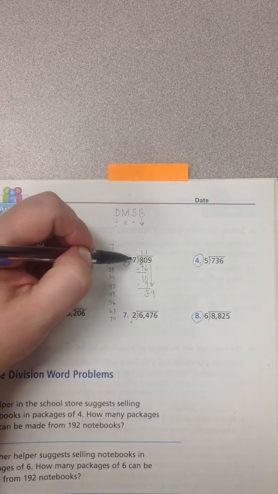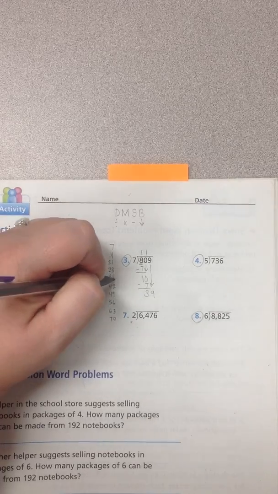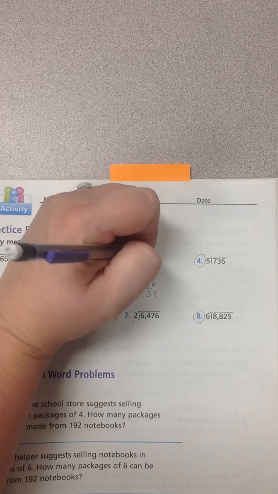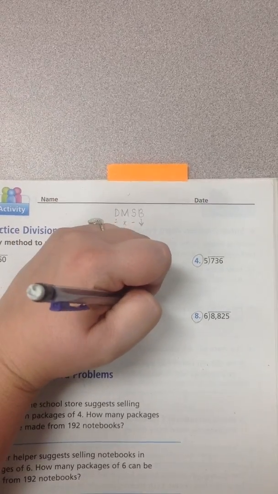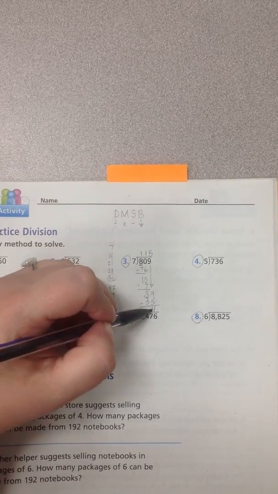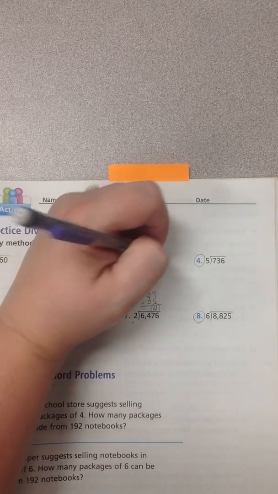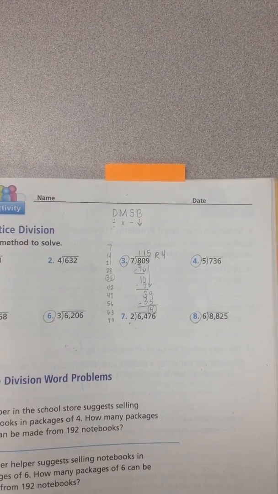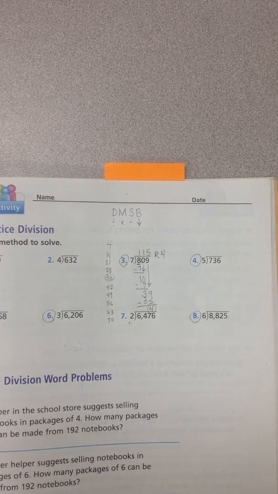Now I need to tell you how many times 7 can go into 39. 42 is too big, so 35 is my target. And I'm going to go 1, 2, 3, 4, 5 times. When I multiply 5 times 7, I get 35. I subtract, and I'm left with 4. 4 is smaller than 7, so I'm going to circle it and bring it up to the top, remainder 4. So 809 divided by 7 is 115 with a remainder of 4.